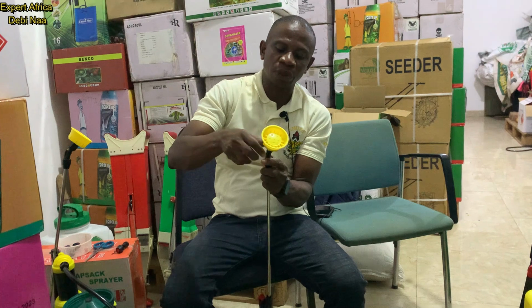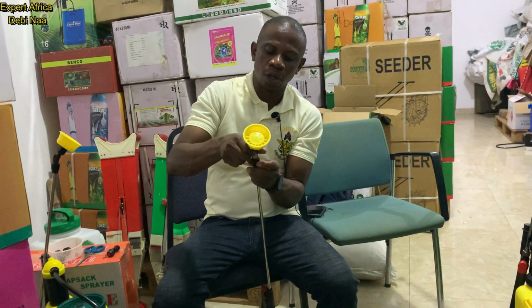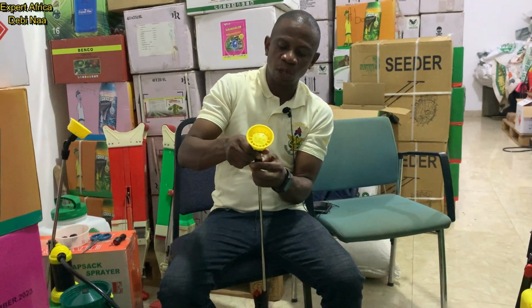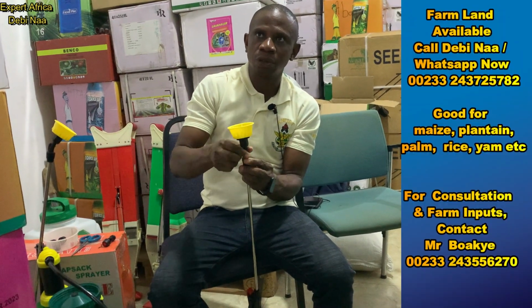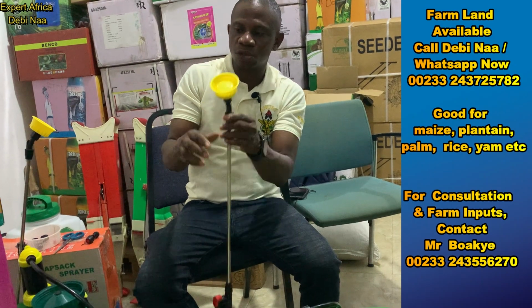So the shower nozzle is good for selective herbicides, or you can also use it for total weedicide, maybe glyphosate. If your land is so bushy, you can use this one too. It's not good to use this shower nozzle for insecticides, because the holes are big and the chemical will come out more, and you are going to run short of chemicals.